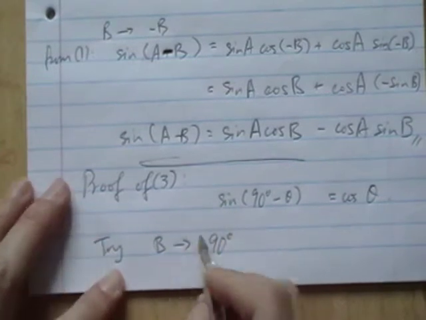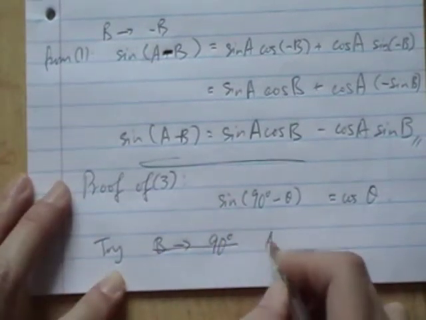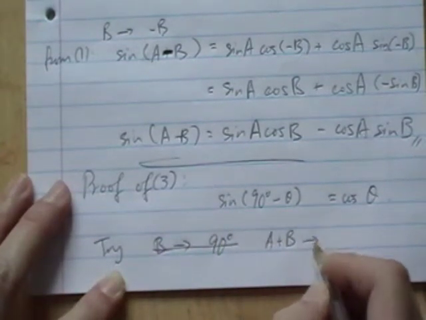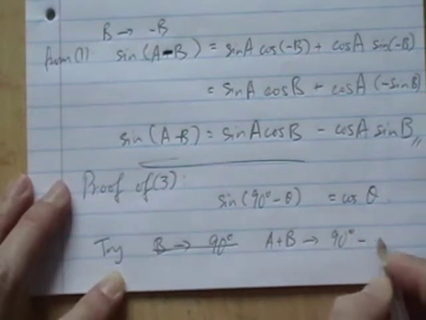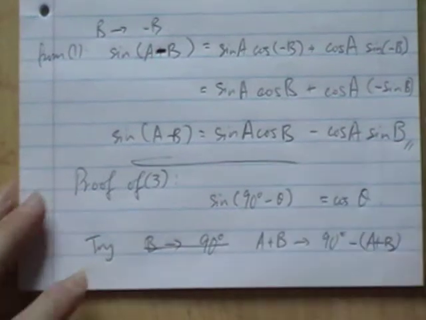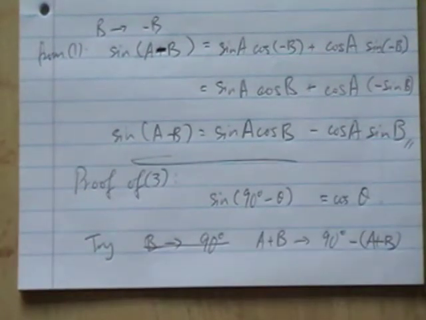No, okay, I'm going to try this. I'm going to try replacing A plus B by 90 degrees minus the whole of A plus B. Right. So let's try that and see what happens.